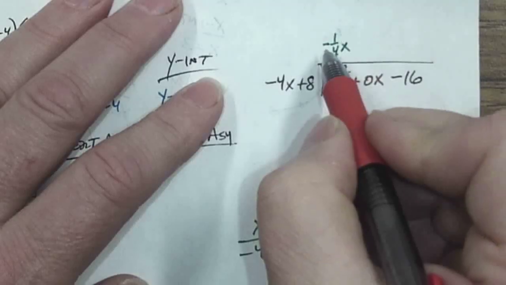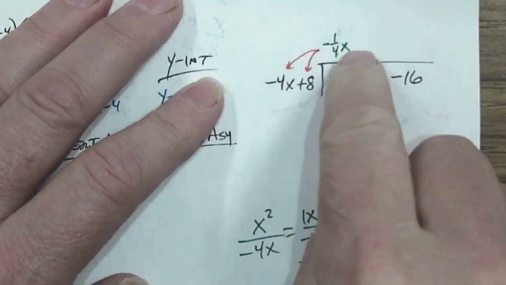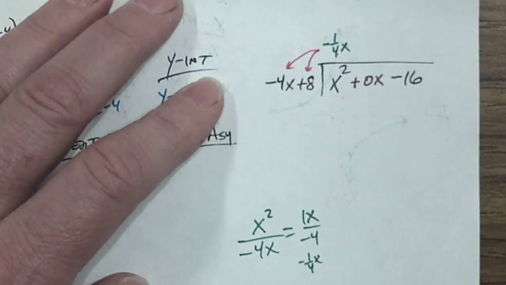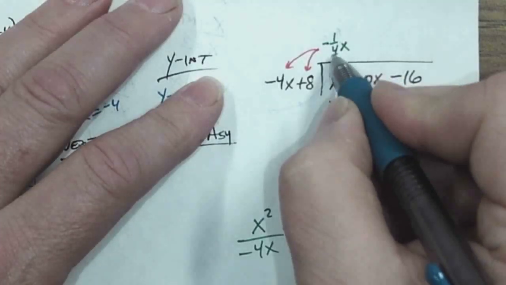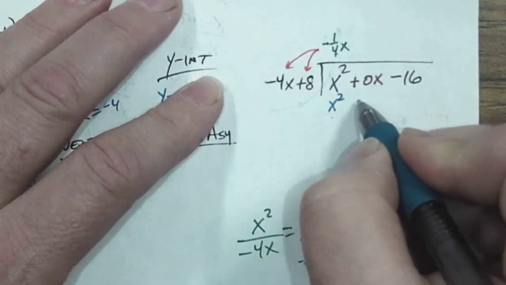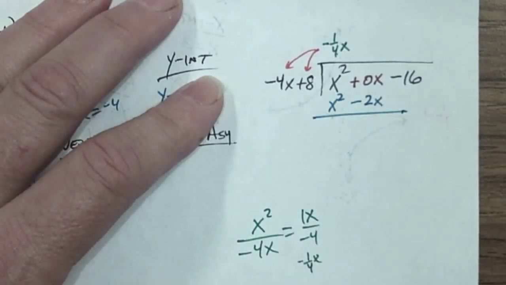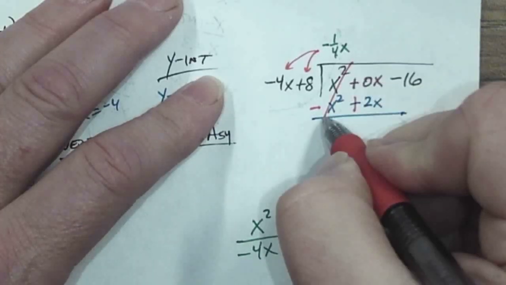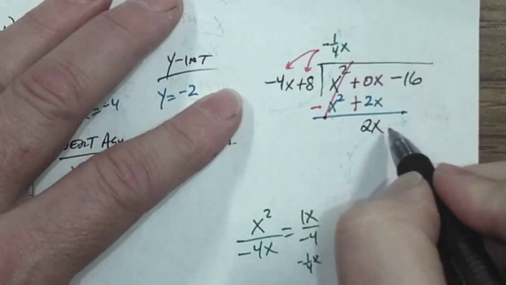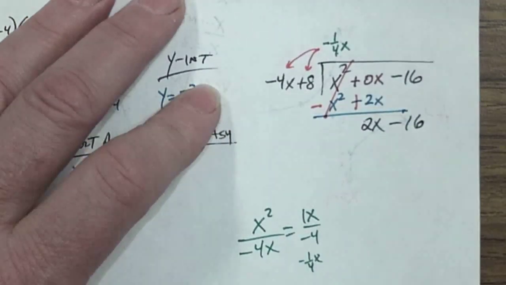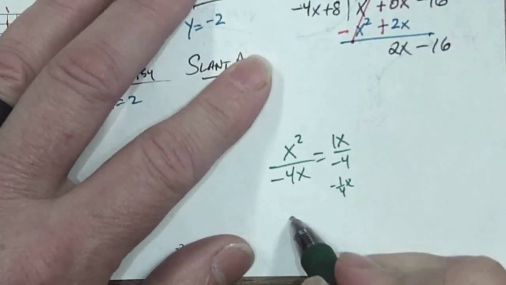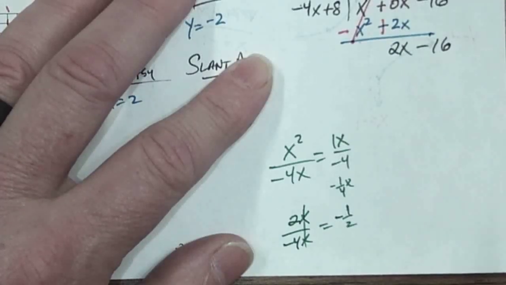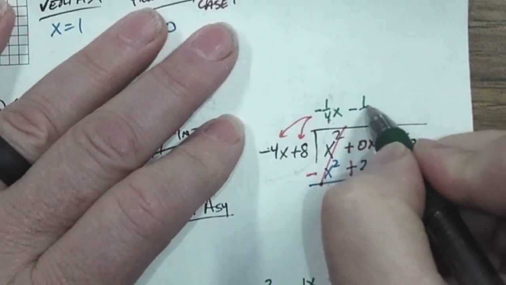Now, multiplying, I have to distribute that to both of these, which isn't so bad, because the 4 will go into the 4, negatives will cancel, and I'll get just x squared. The 4 will go into 8 2 times, giving me a negative 2x. Do it on the calculator, I'm right. When we subtract both of these, canceling that out, we end up with a positive 2x minus 16. So now we do that again. We take the 2x over the negative 4x, the x's cancel, we get negative 1/2. So that means I get a minus 1/2.